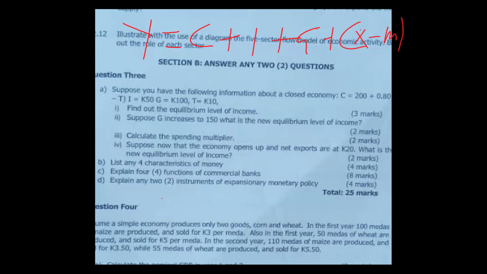We have our consumption function as 200 plus 0.80 Y minus the taxes of 10, plus the investments of 50, and government expenditure of 100, so we have 150, plus net exports minus imports of 20.